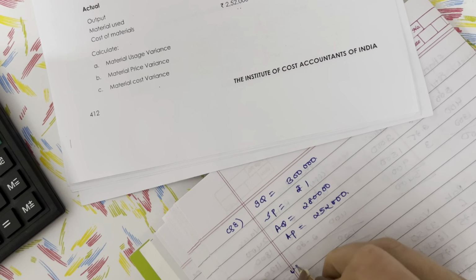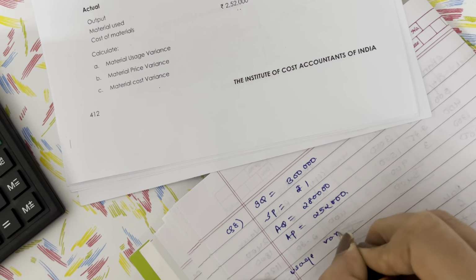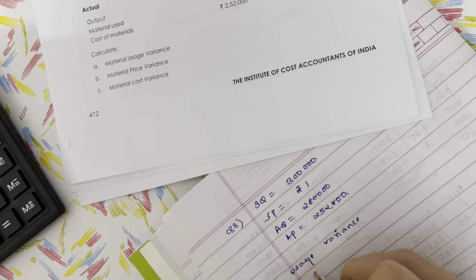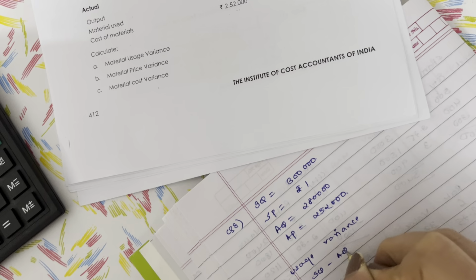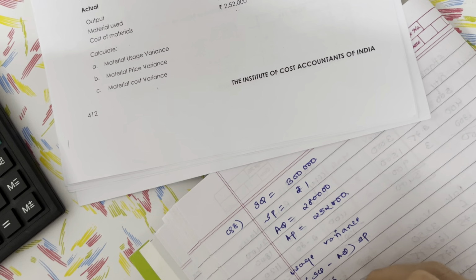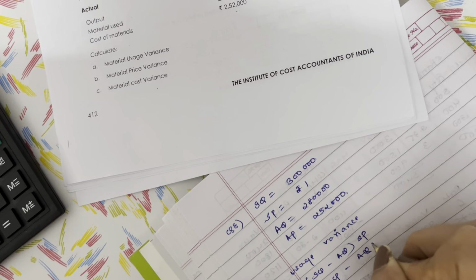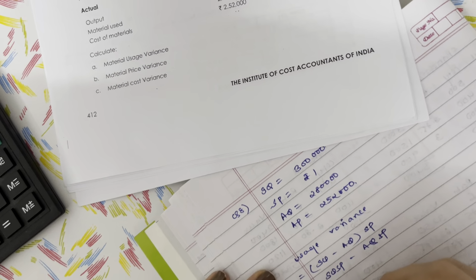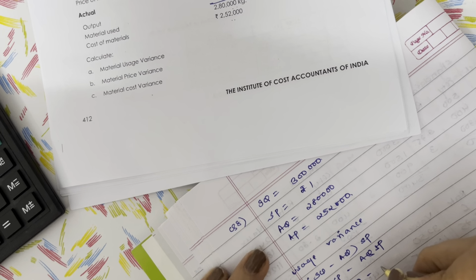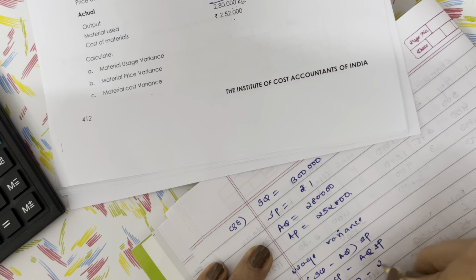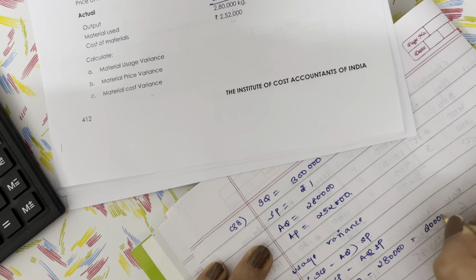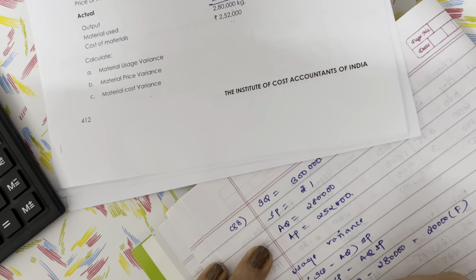Now I'm supposed to calculate material usage variance. So usage variance formula is standard quantity minus actual quantity into standard price, which will give me standard quantity standard price minus actual quantity standard price, which will give me standard quantity into standard price is 3 lakhs, actual quantity is 2,80,000, so 2,80,000, which will give me 20,000 as favorable. Okay.